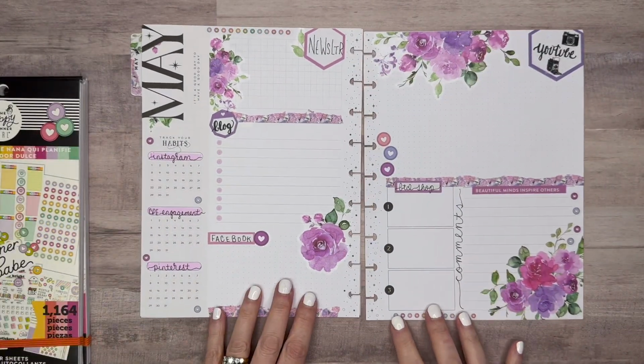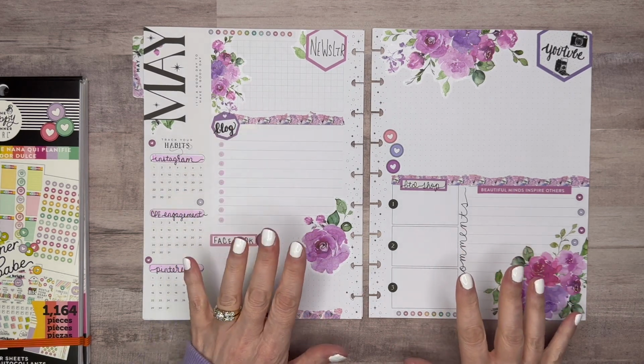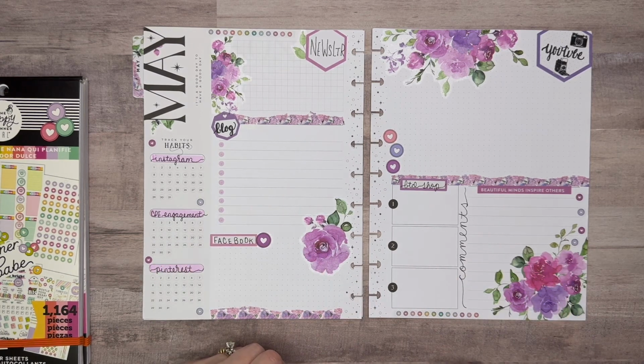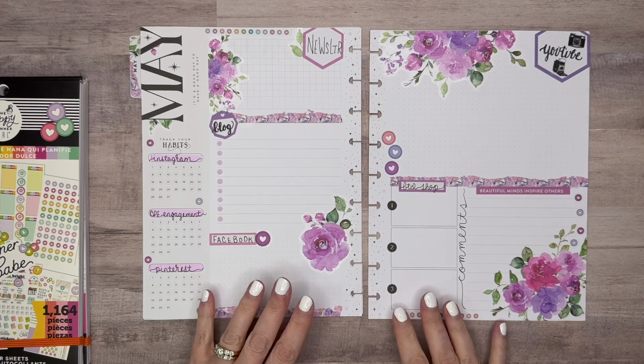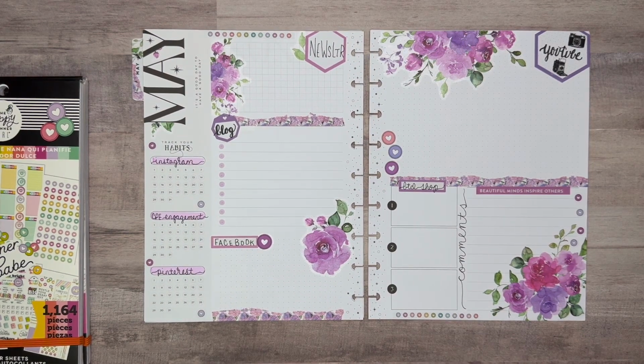And then we have the monthly dashboard, which has worked. It did work for me last month, so I think I'm going to go with it again. And I think I'm good. I think this is a nice spread. I love how it turned out. So I think that's it for this.